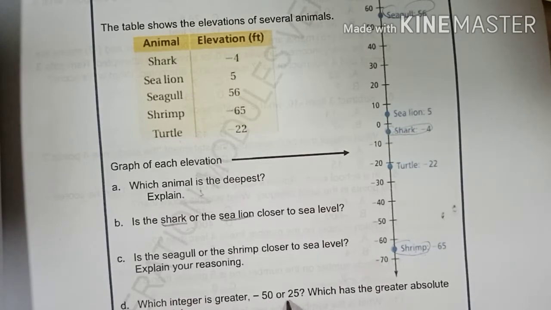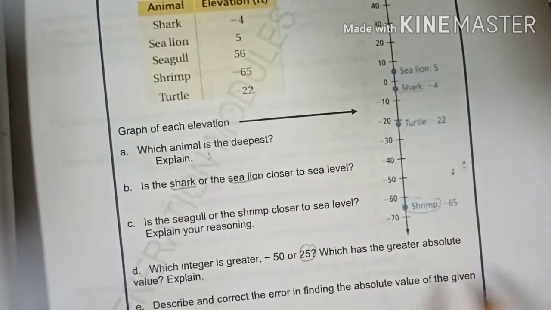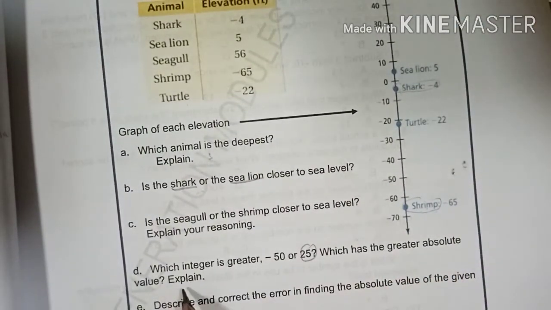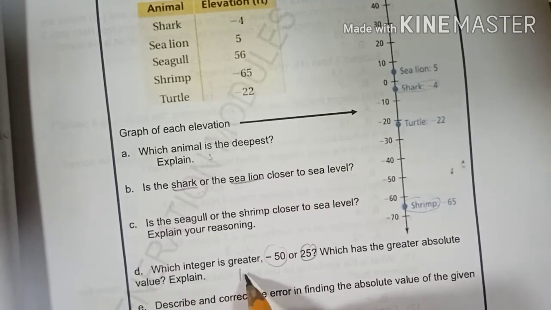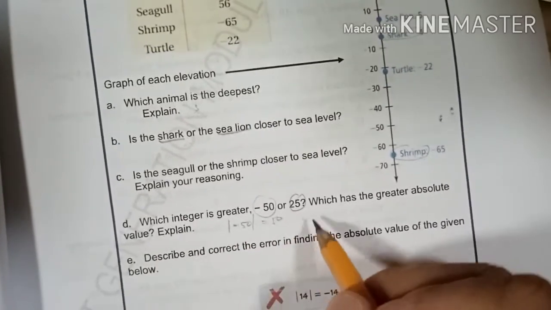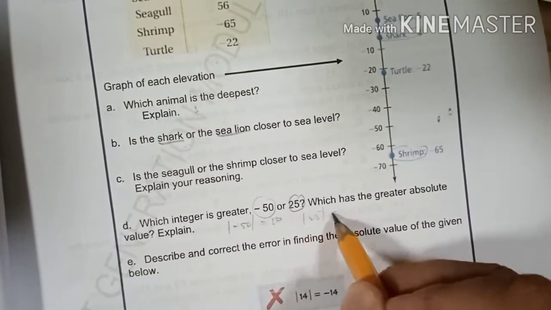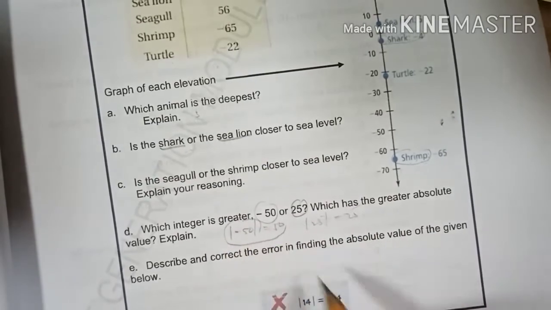Which integer is greater, negative 50 or 25? The answer is 25, because every positive number is always greater than negative numbers. Which has the greater absolute value? Explain. The greater absolute value is 50, because absolute value of negative 50 is 50, and absolute value of 25 is 25. So the greater absolute value is negative 50.